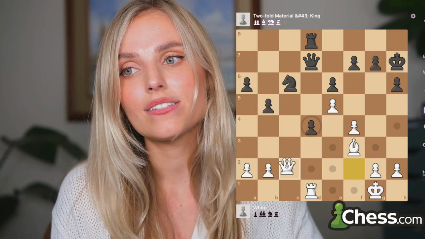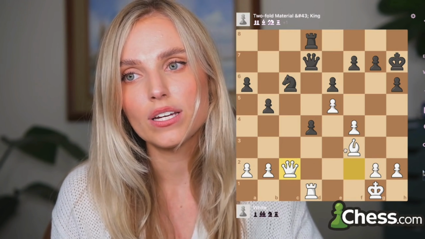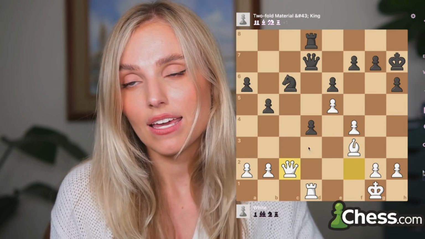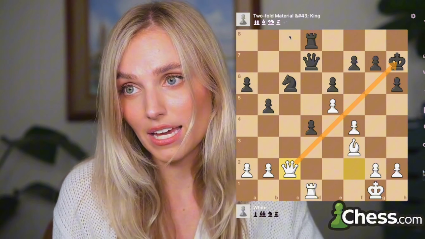The answer is queen c2. Now we have two attackers on this knight, meaning that if we take, the queen can't take back because they lose a queen. So we are going to win this piece, and the king's under attack, so they have to respond. They can't add another defender to this knight. That means we are going to win a piece.